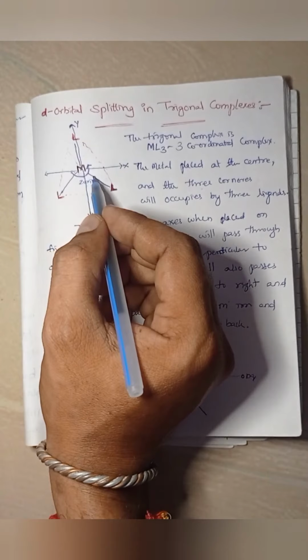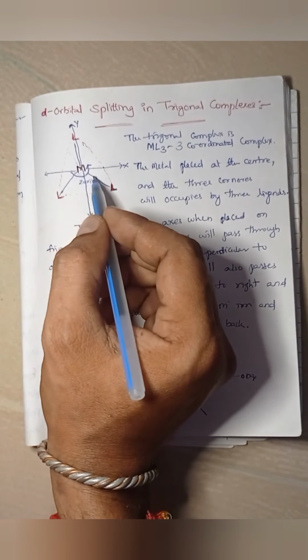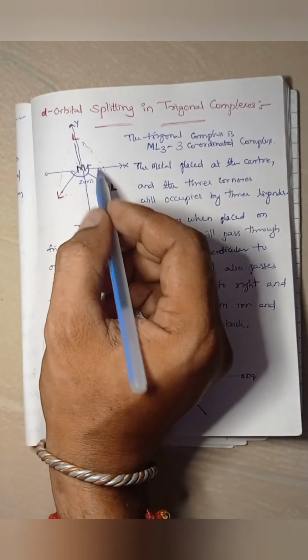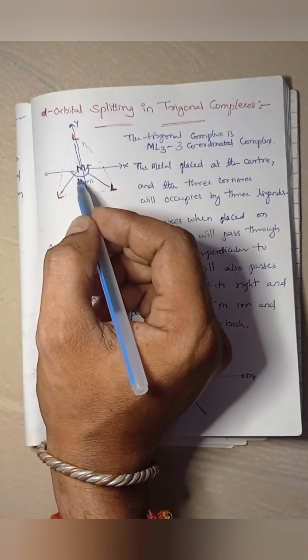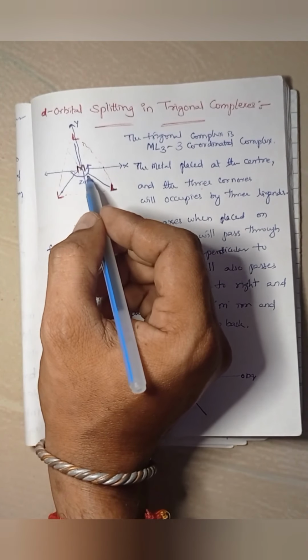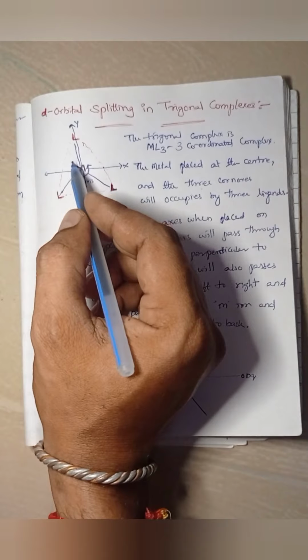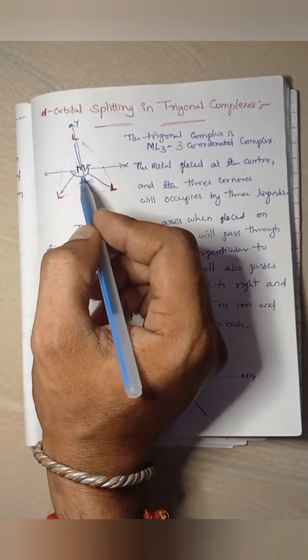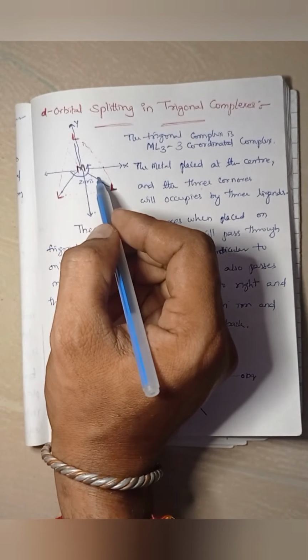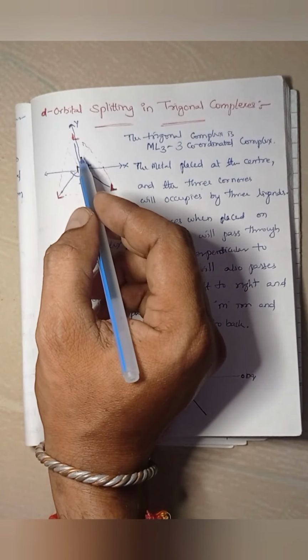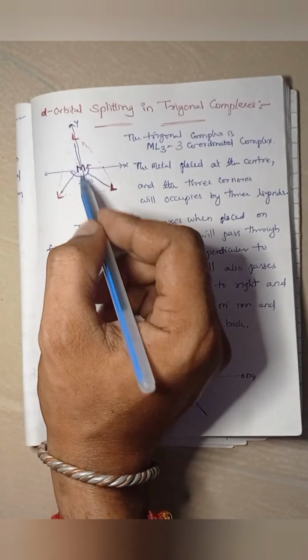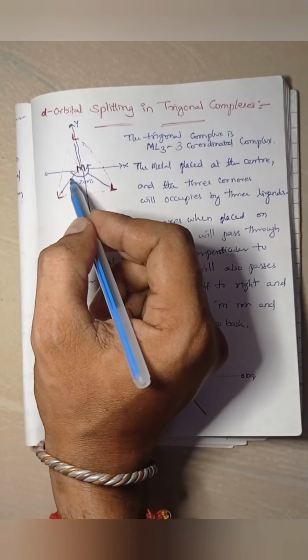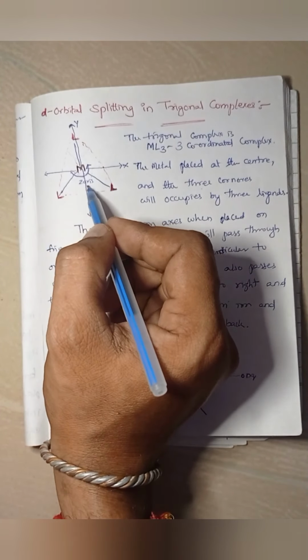But when we go with the angle between two ligand sites in the trigonal complex, the bonding angle, this will be 120. We know that this is 120, this is 120, and this is also 120. The angle between two metal to ligand bonds is 120. And if we bisect it into two parts, this will be 60 and this will be 60, isn't it?